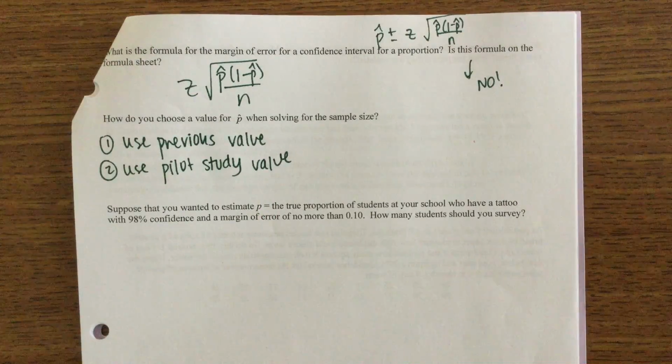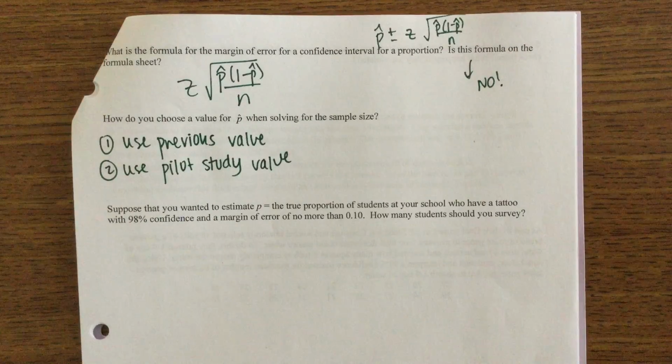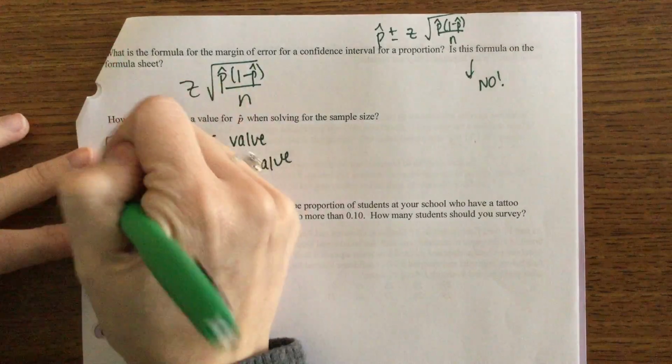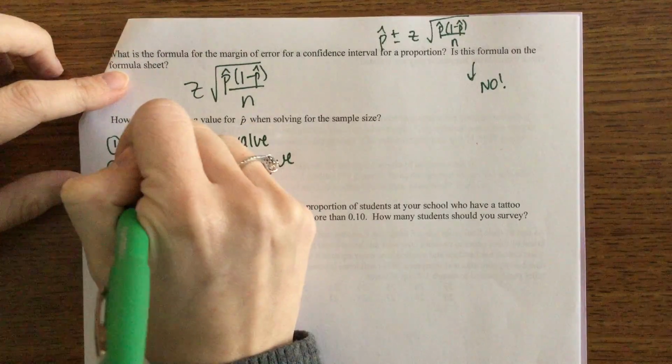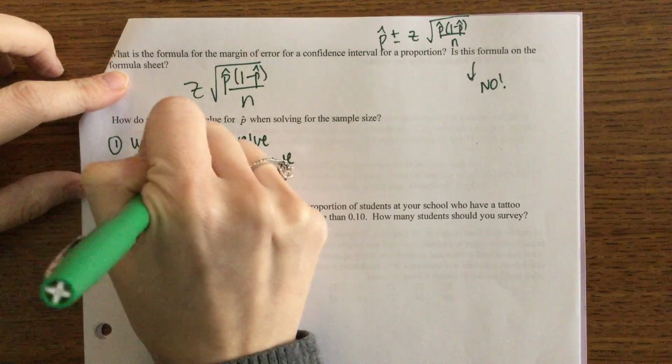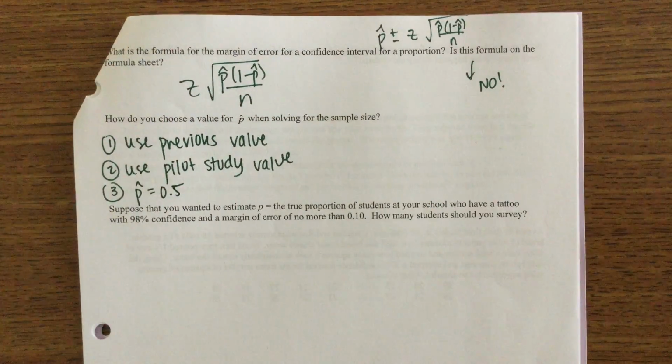It'll just say something from a previous study, from the past, it's believed that, something like that. Okay, let's say you have no information at all, no previous studies that you can go by. You're going to take p hat to be 0.5. So if you have nothing to go off of, you're going to use 0.5.